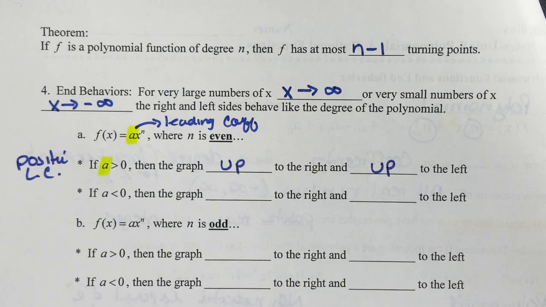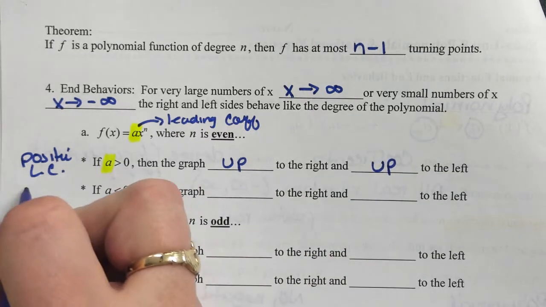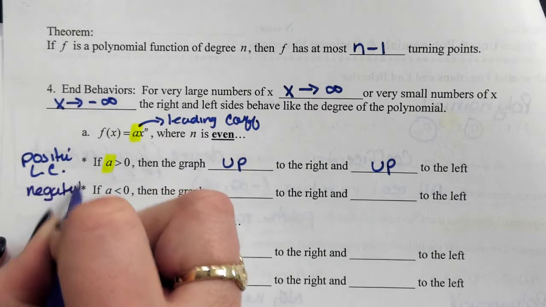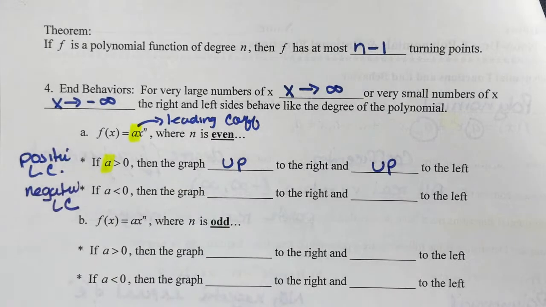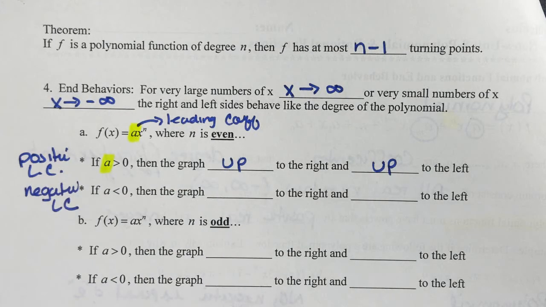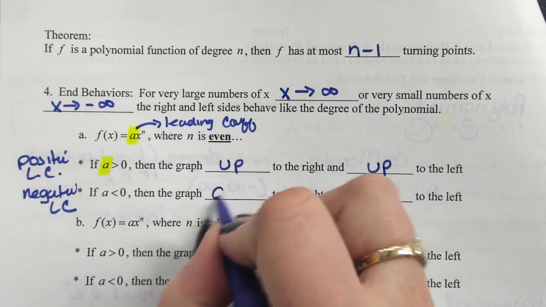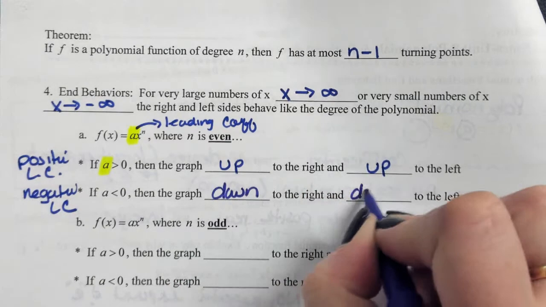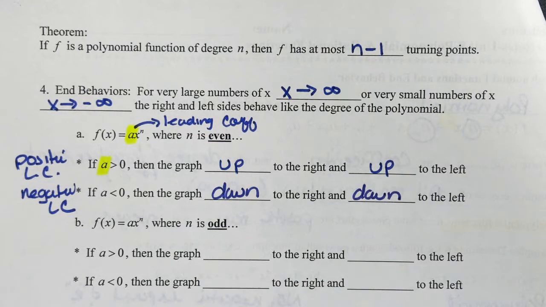Both ends go up. If the leading coefficient is negative, and it's an even degree polynomial function, do you remember what happens with the ends? So both going up, they're both going to do what? Go down. So that's the end behavior of your even degree polynomial functions.